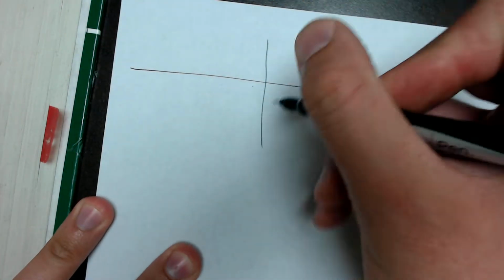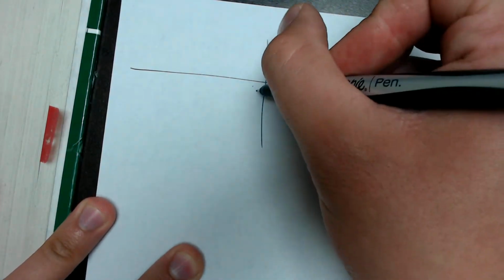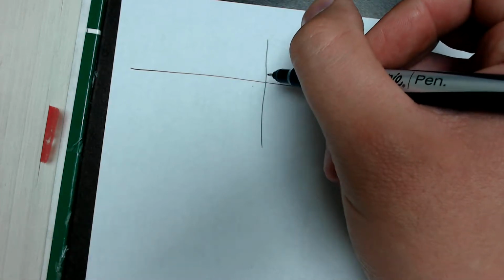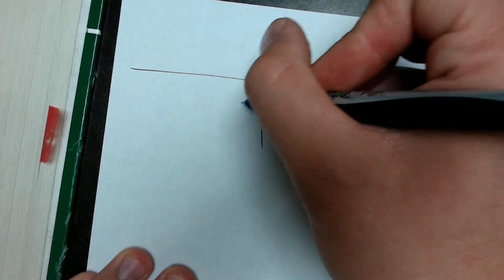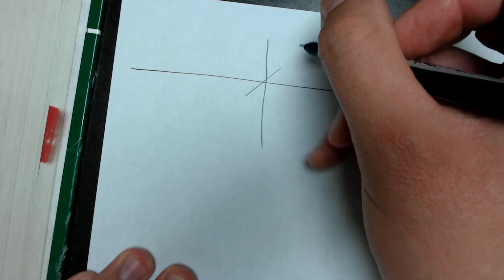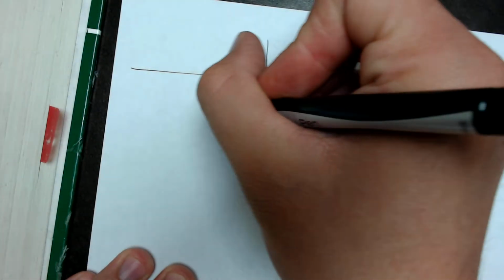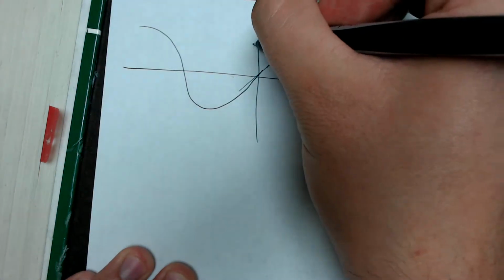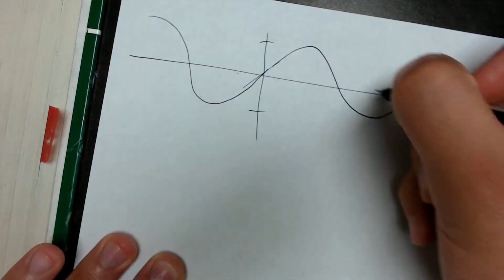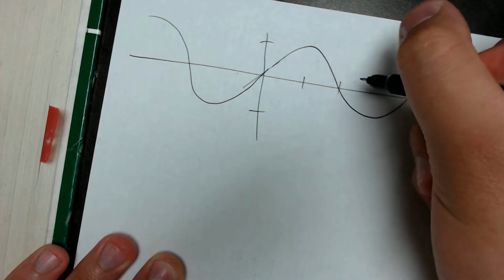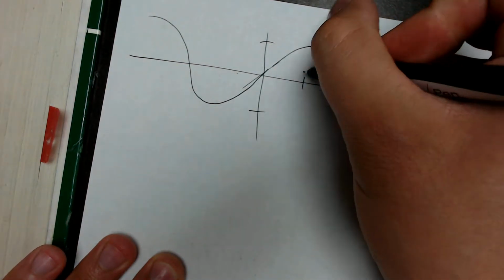So to recap, our base sinusoid will use the function of sine, which passes through 0 at an upward slope and follows that trend. And we've got breaks at 90, 180, 270, 360.